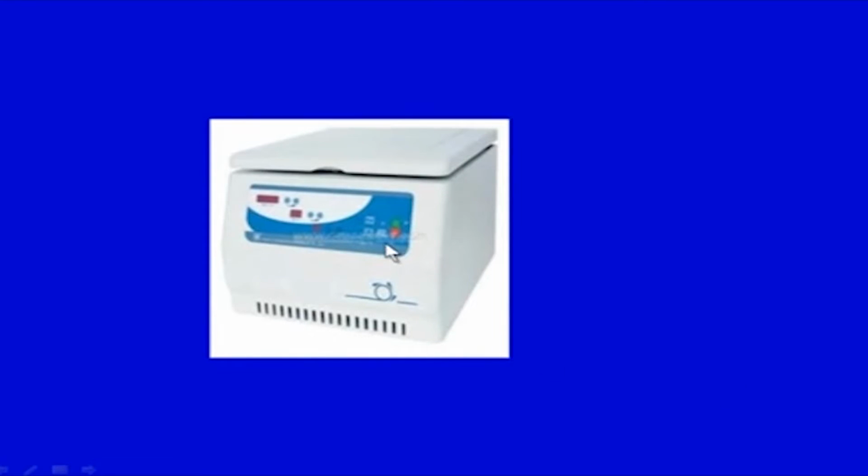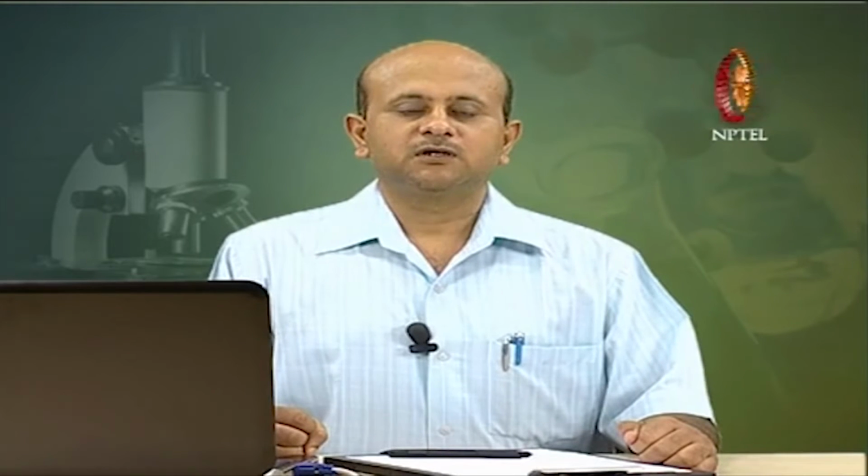This is a very typical high speed refrigerated centrifuge. All these centrifuges could be obtained from different companies, a lot of makes are available, and one can compare and acquire one or many of them to work upon.